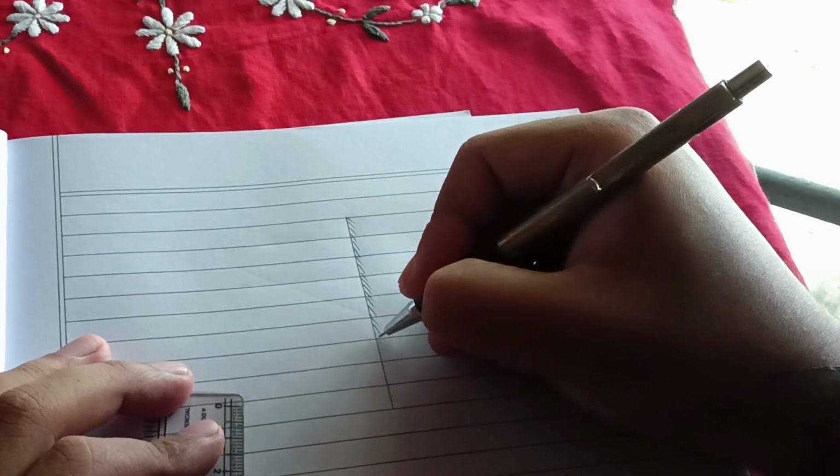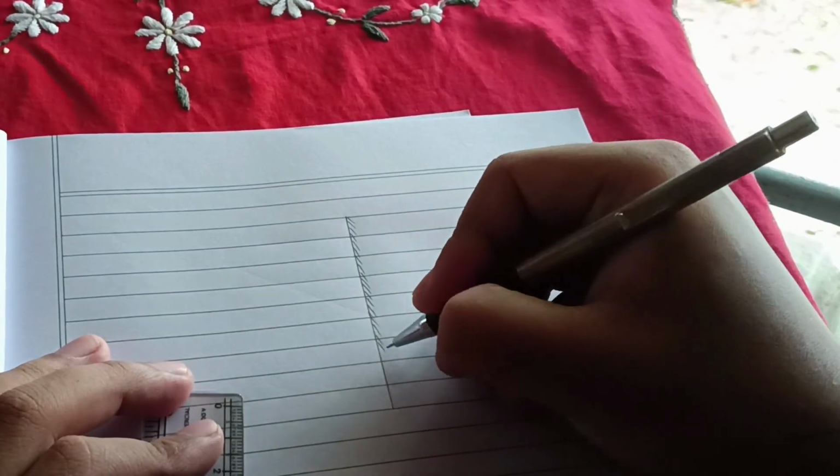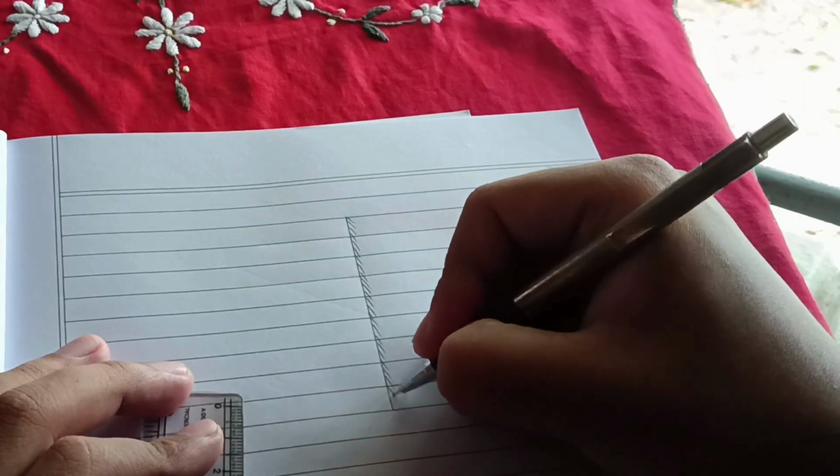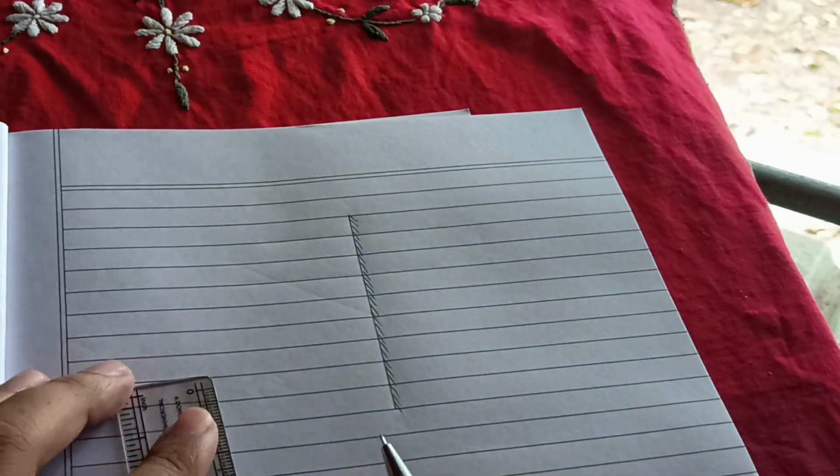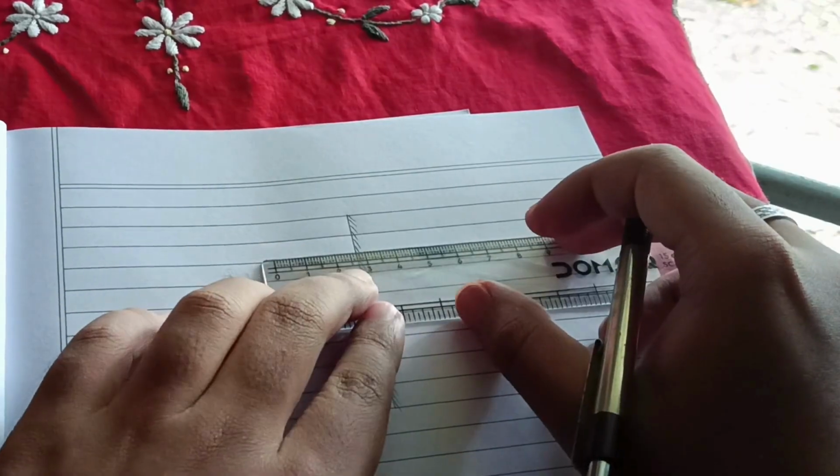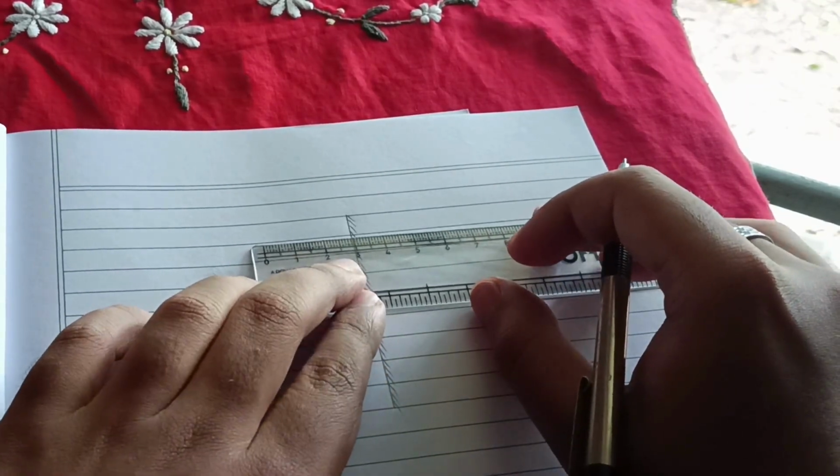Now here's the hack. To draw a full object, we only need to track the extreme ends. Think of them as the anchor points of your diagram. Let's mark points A and A prime.